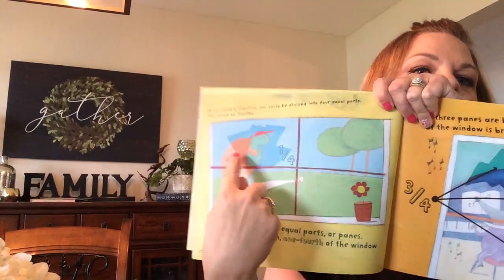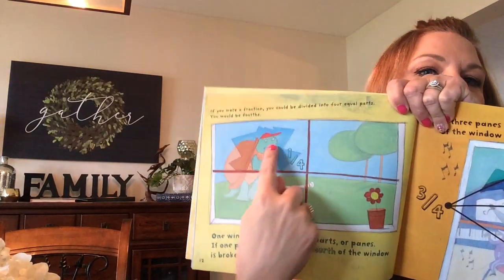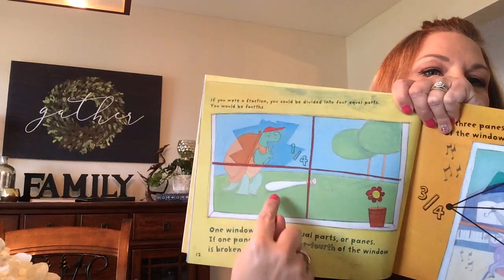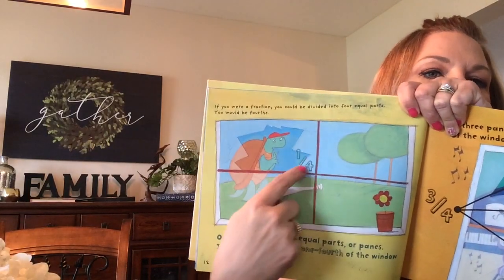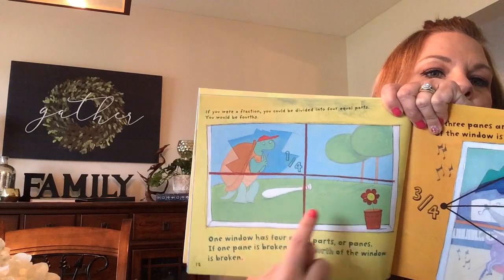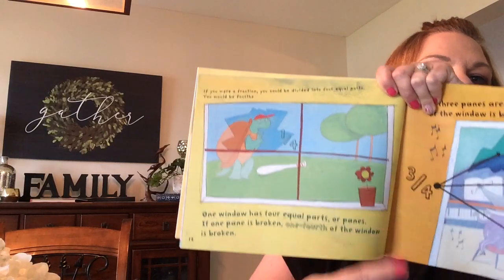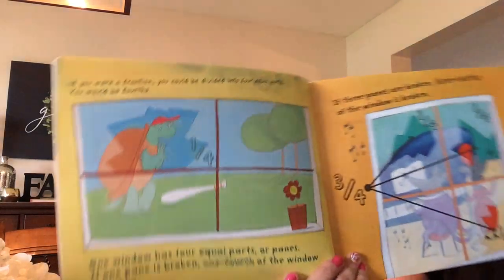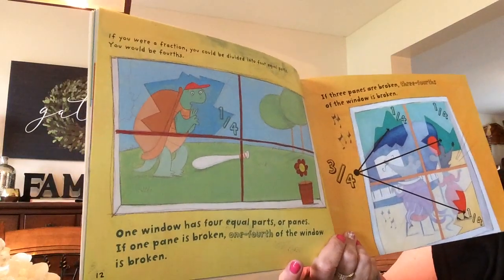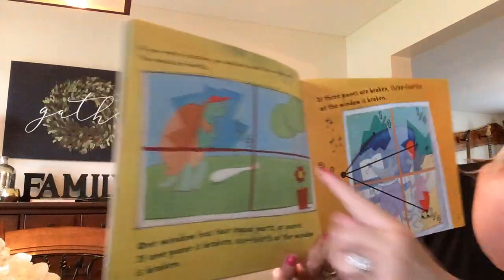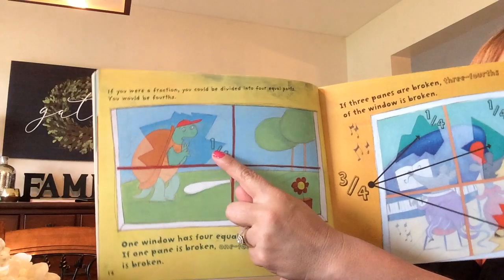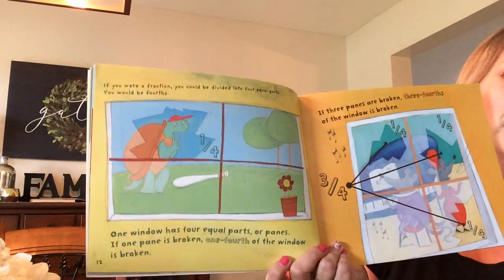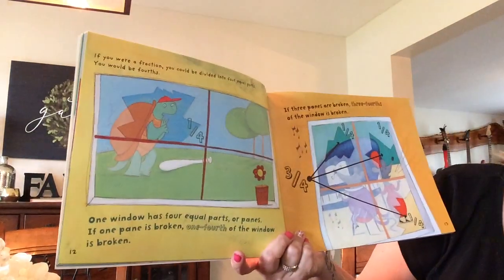It's divided into 4 equal window panes. This section here we could call 1/4, 1/4, 1/4, 1/4, and that all together would be a whole. If one is broken, as the picture shows, 1/4 of the window is broken.